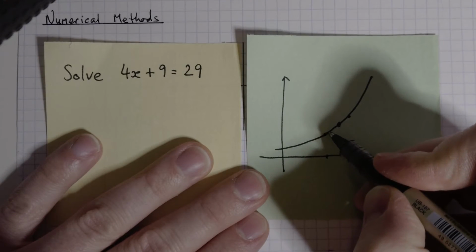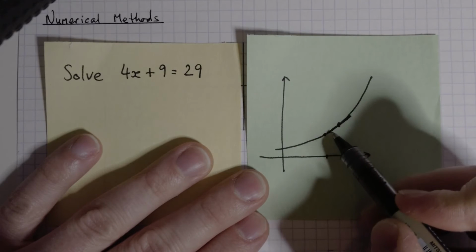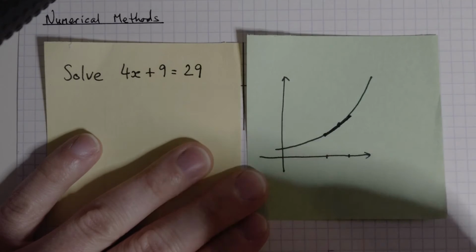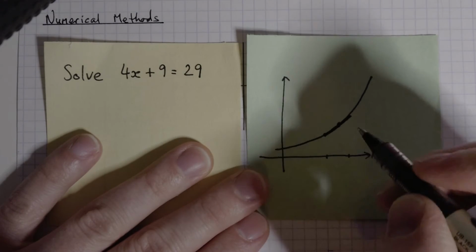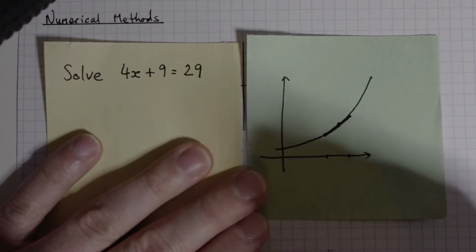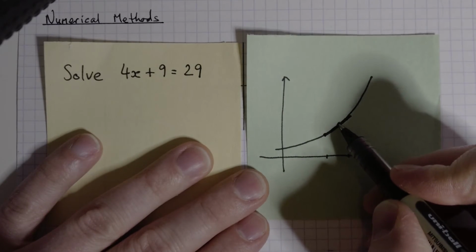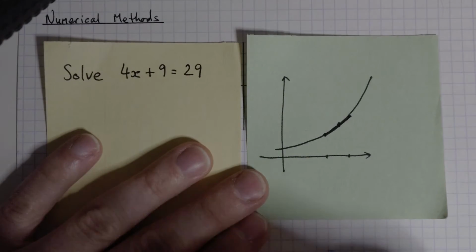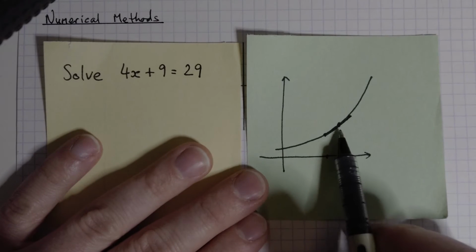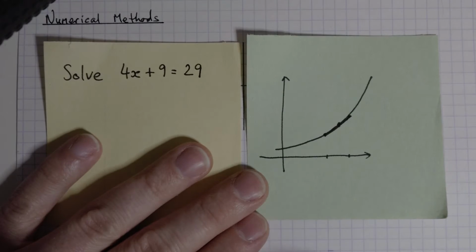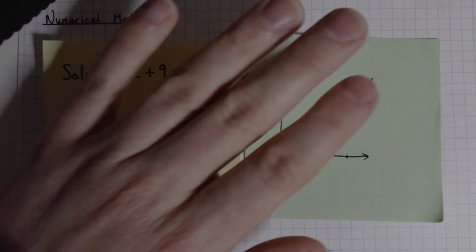I could connect those 2 points together, and the gradient of this straight line that I've just drawn will be very close to the gradient of the tangent at that point there. So that won't be exact, it will be close though, and that's an example of a numerical method where you pick a point either side and then you work out the gradient of that. That won't work out the exact answer there, but it works something useful out.